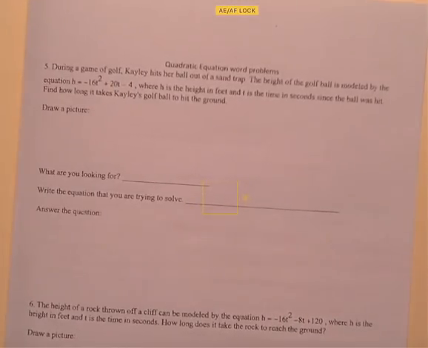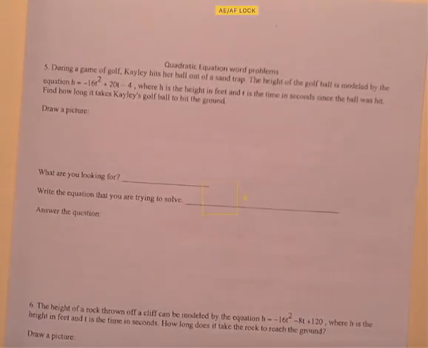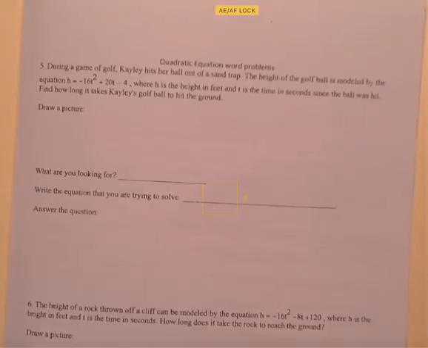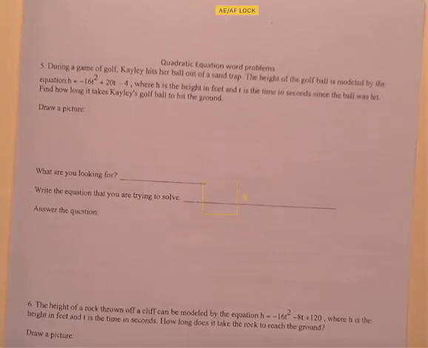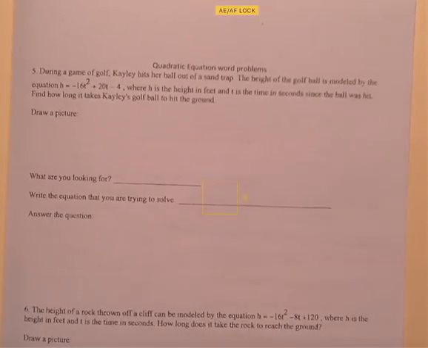Number 5: During a game of golf, Kaylee hits her ball out of a sand trap. The height of the golf ball is modeled by the equation h equals -16t squared plus 20t minus 4, where h is the height in feet and t is the time in seconds since the ball was hit. Find how long it takes Kaylee's golf ball to hit the ground.